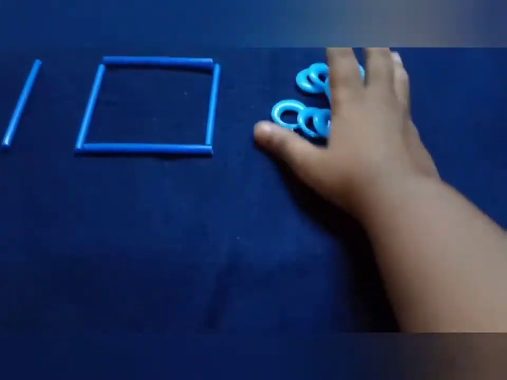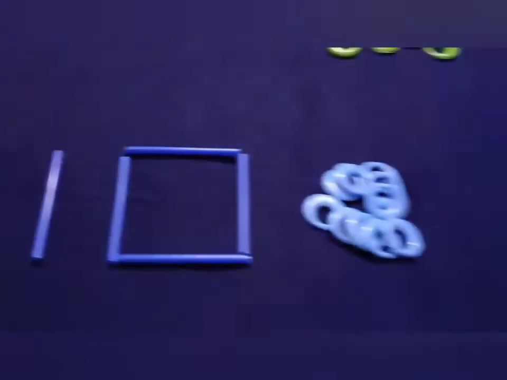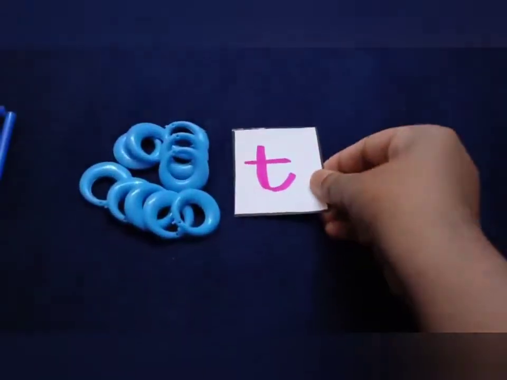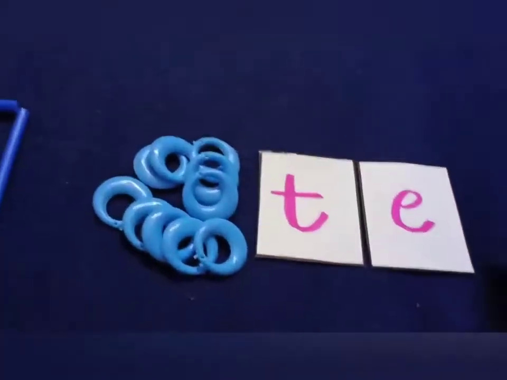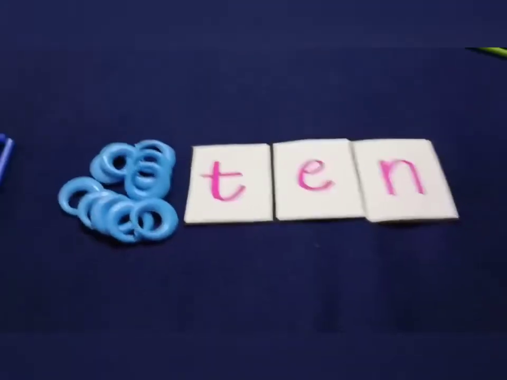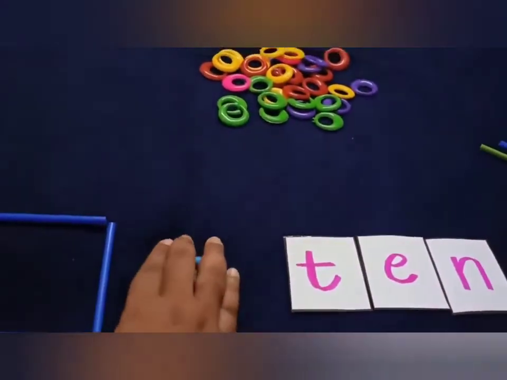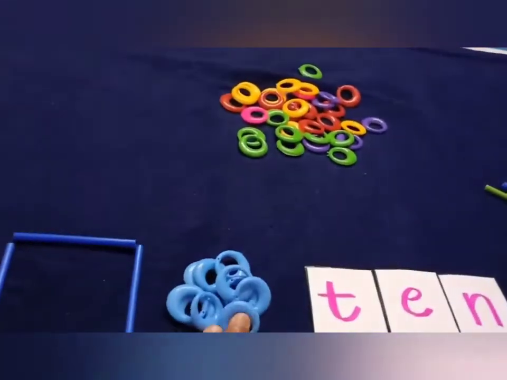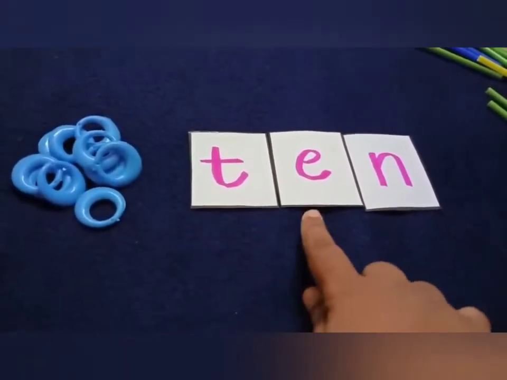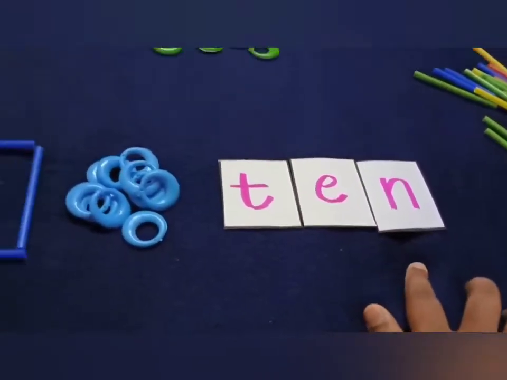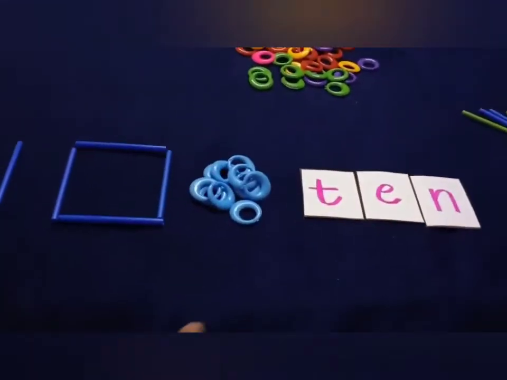Yes, we have placed it, and now we are going to learn the number name for this 10. That is T, E, N. 10. See, we have counted and taken 10 objects, and the number name for 10 is TEN. So far we have learned the number names from 1 to 10.